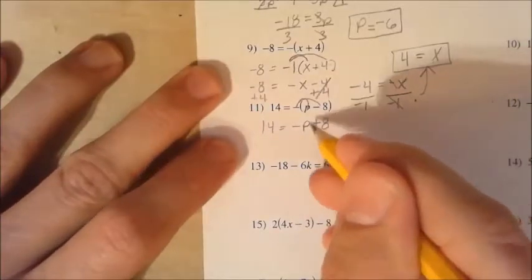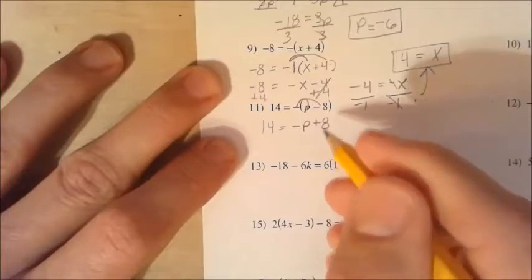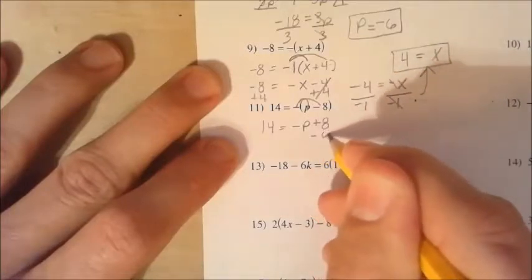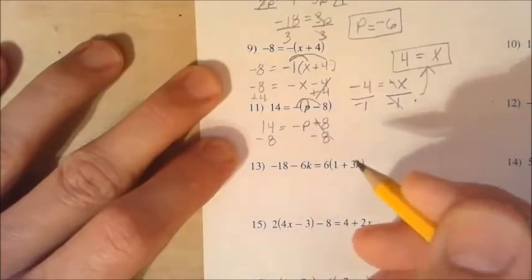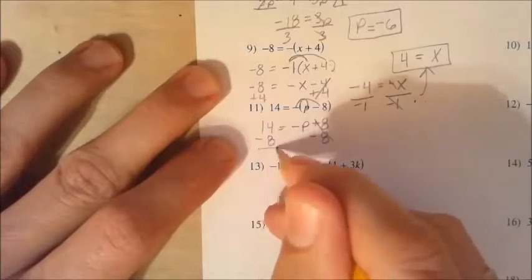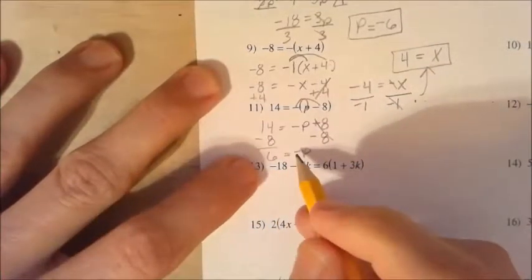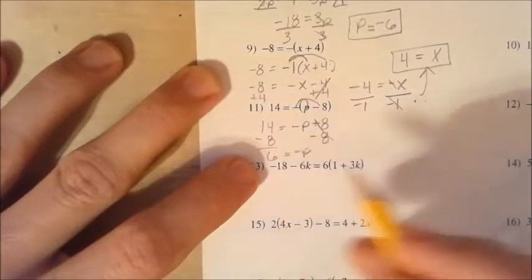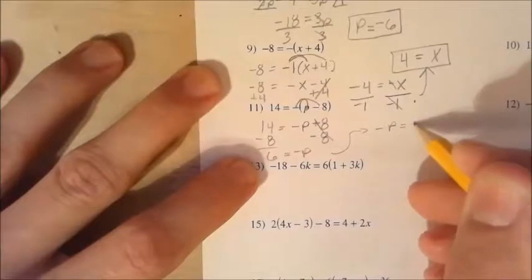So now I want to get this constant 8 over here on this side of the equation and combine it. So I'm going to subtract 8 from both sides to balance my equation. That gets rid of those two. And 14 minus 8 is going to be 6. And I have a negative p. So here we are in the same predicament. We have negative p is equal to 6. And I'm going to rewrite that over here. Negative p is equal to 6.